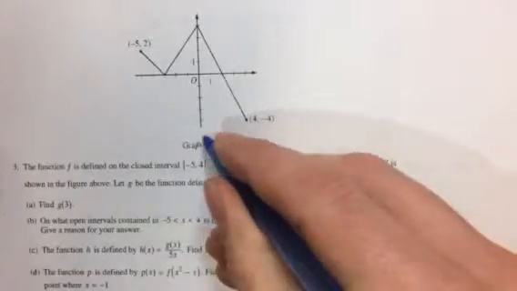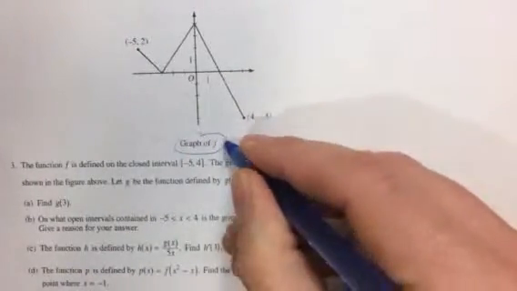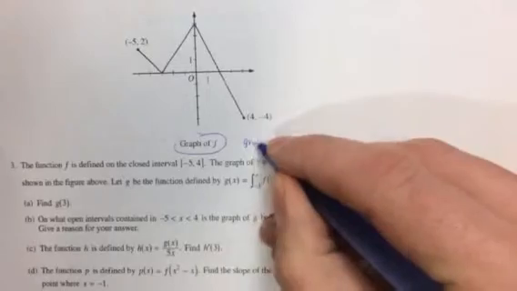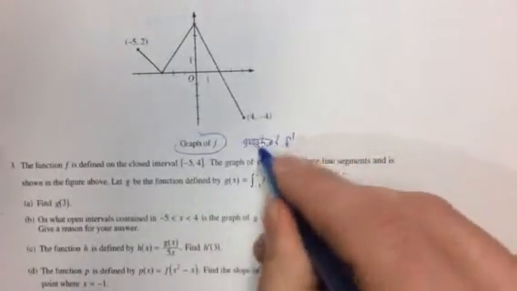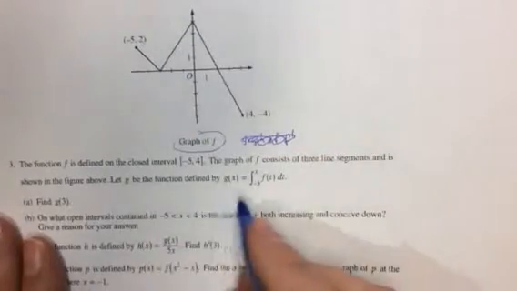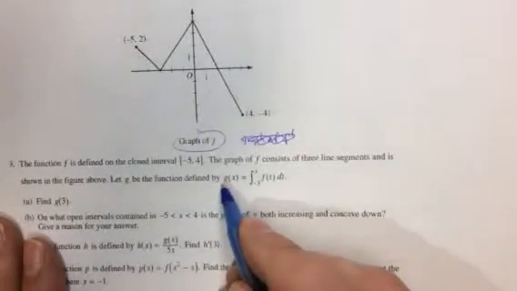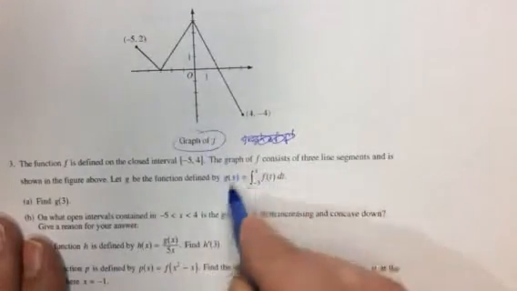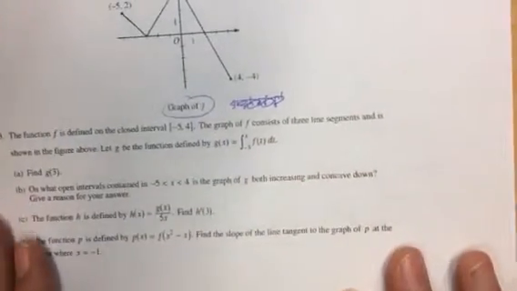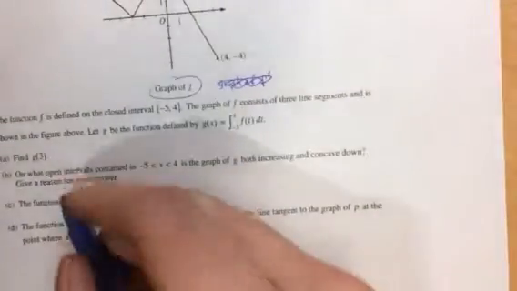Here it says the graph of f. That's not a derivative function. Sometimes it'll say graph of f prime or something like that. In this case, it says graph of f, and that's not a derivative, but you see later on that g of x is the integral of f. So f is actually the derivative of g of x. So we'll be looking at how to do these.